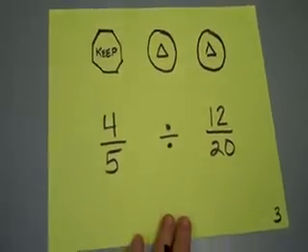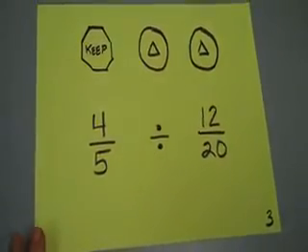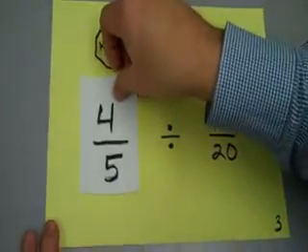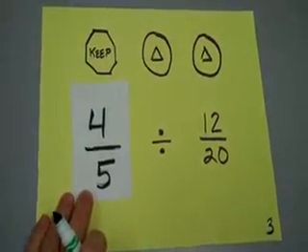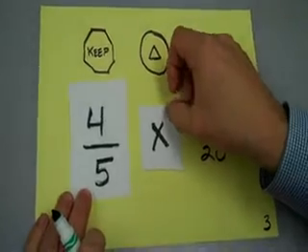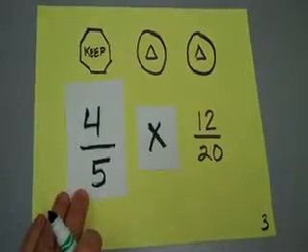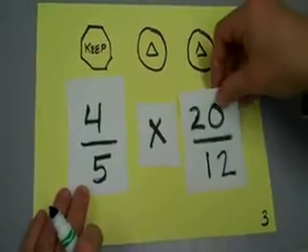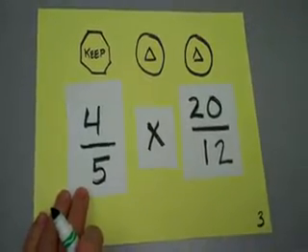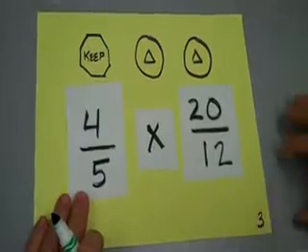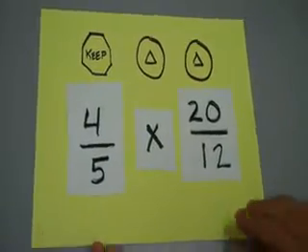If we apply these rules, the first fraction we keep the same. It stays as 4/5. We'll change our division sign to a multiplication. We'll change the fraction that follows the division sign by writing its reciprocal, 20/12. Once we have that, then we can apply our rules of multiplying fractions to solve the problem.